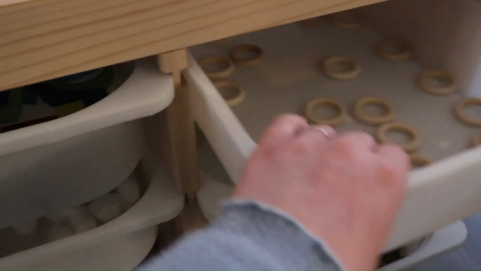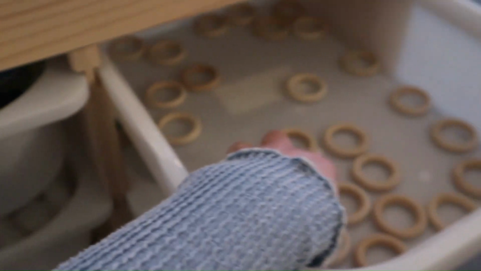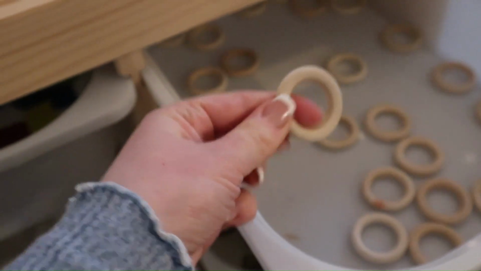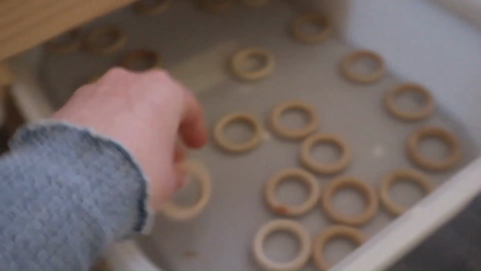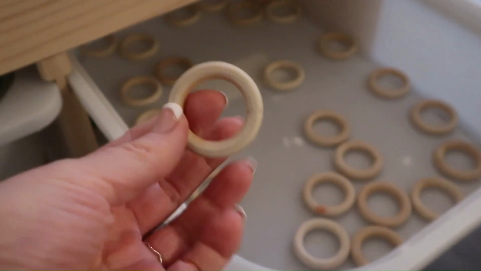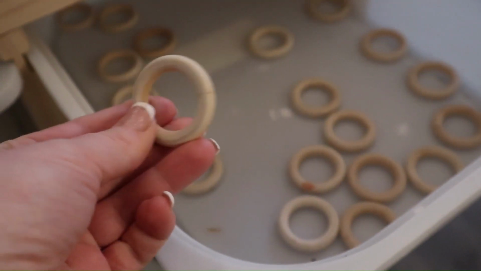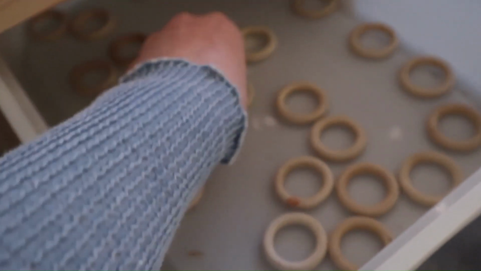Moving on, in this bin I just have some simple wooden rings, and I got these at Dollarama. These are large enough that they're not going to be a choking hazard for the toddlers. My little guy has gotten this in his mouth, but he's my youngest and he's 12 months. They're not a choking hazard because they're just a big hole, obviously.